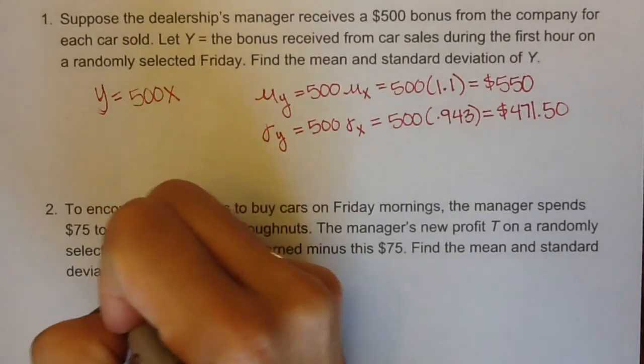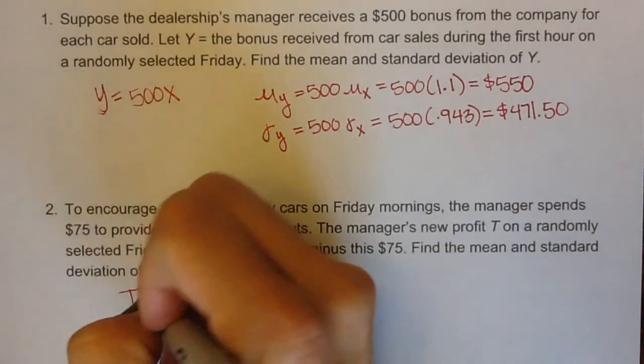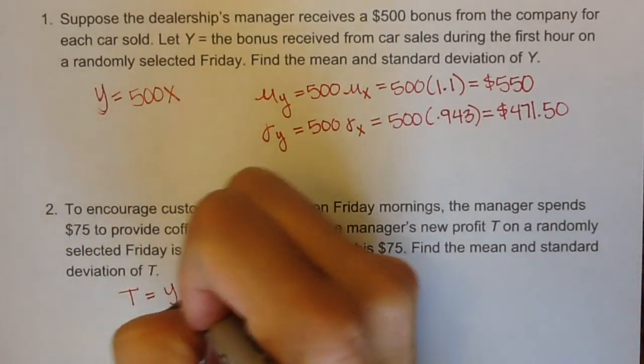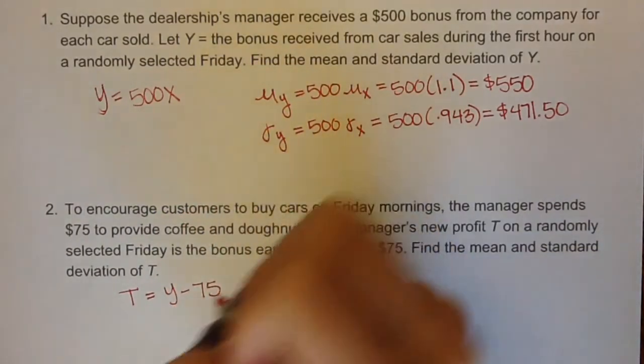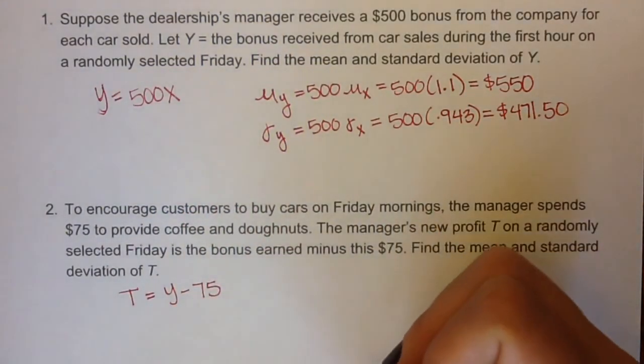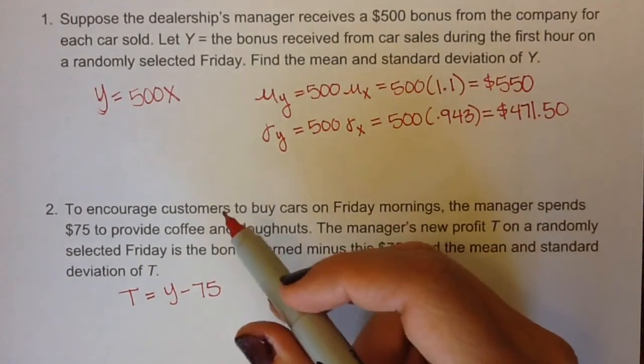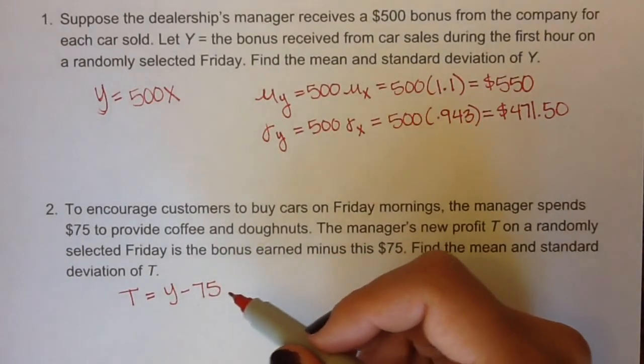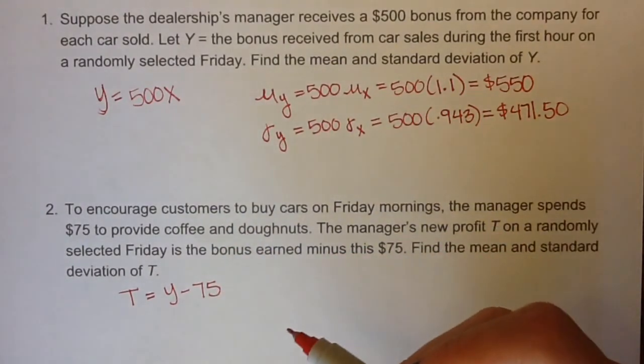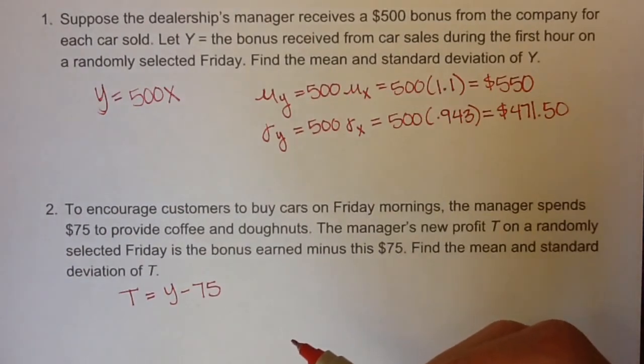So we have this new variable T where we take our Y and subtract 75, because that's how much he's paying for the donuts. Now instead of multiplying or dividing, we're adding or subtracting, in this case subtracting. On page 367, again in the yellow box, you have the blue header, effect on a random variable of adding or subtracting a constant.